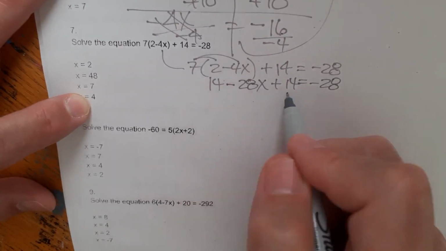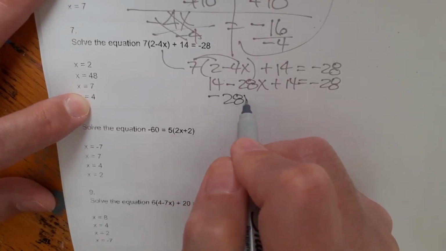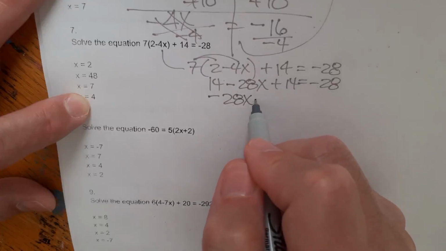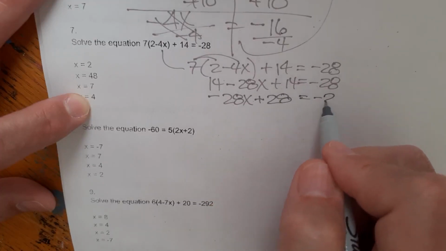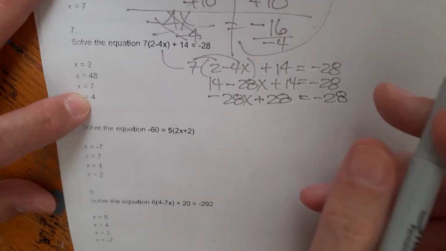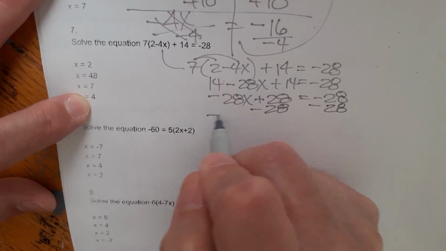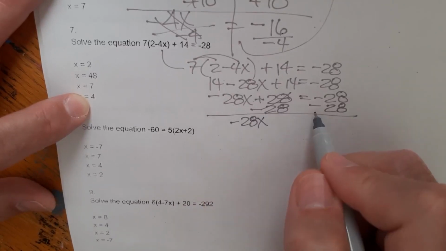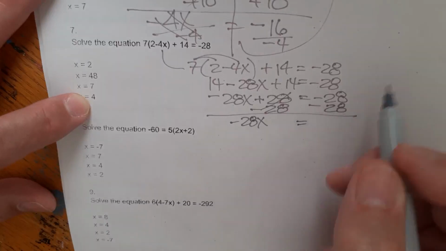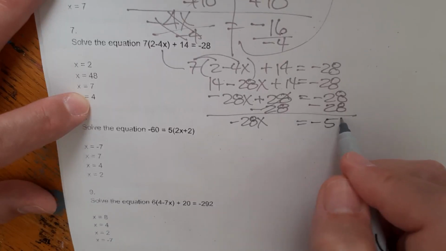Let's combine 14 and 14. So interesting, I have a minus 28x, and 14 plus 14 is plus 28, equals a negative 28. Boy, a lot of 28s going on. I'm going to subtract 28 from both sides. This is gone, so negative 28x over here. This is 2 negative 28s, so isn't that 56? So I think I have negative 56 here.